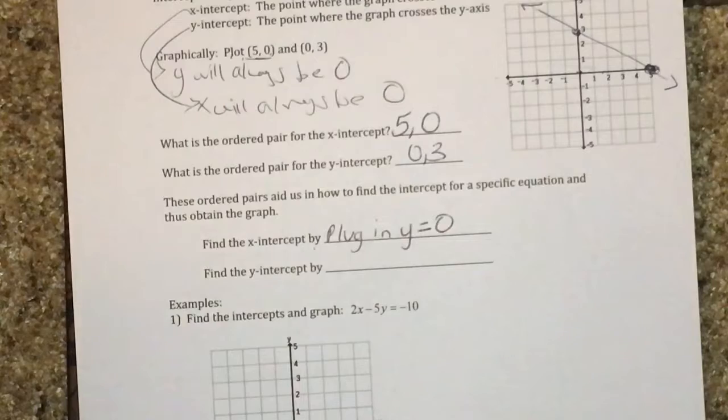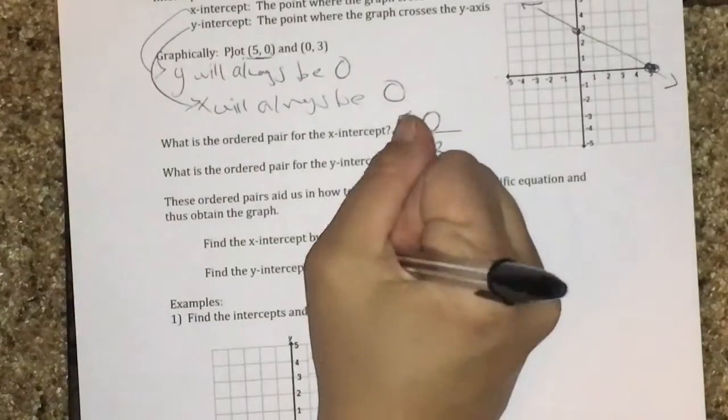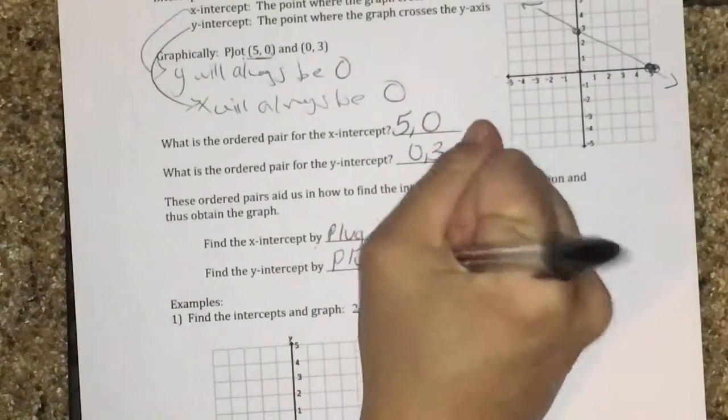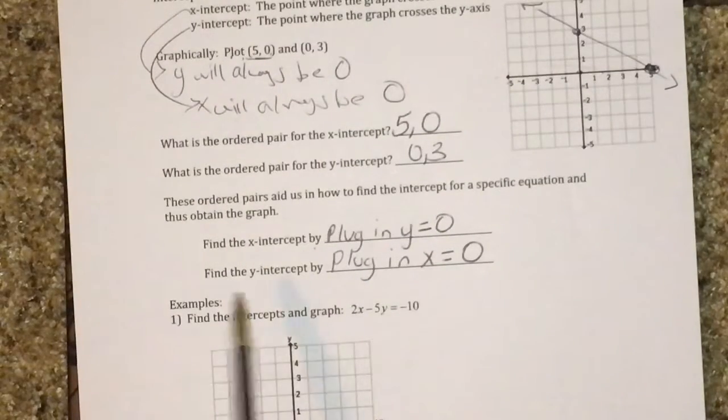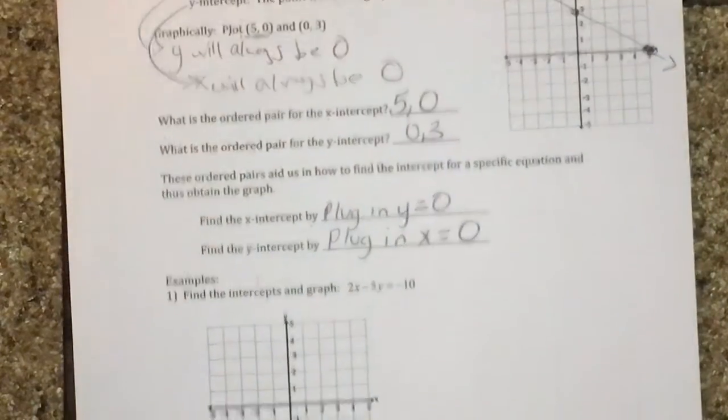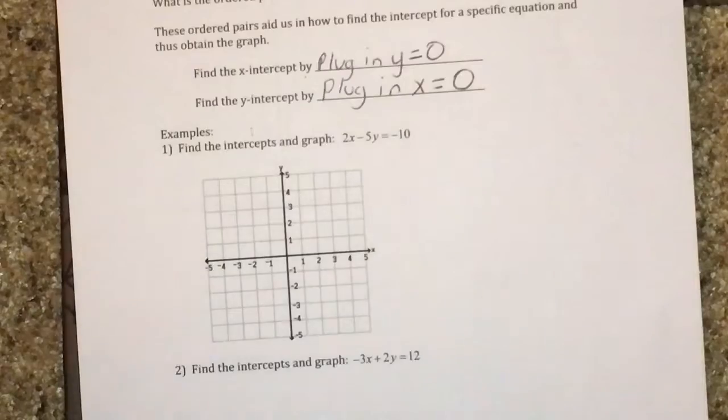If you plug in 0 for y, that's going to tell you where your graph crosses the x-axis. And you probably guessed it, but the same is true when finding the y-intercept. You're going to plug in x equals 0. So go ahead and watch as we work through this.